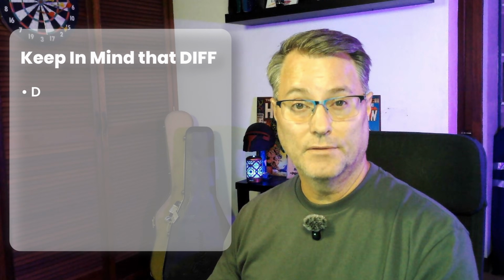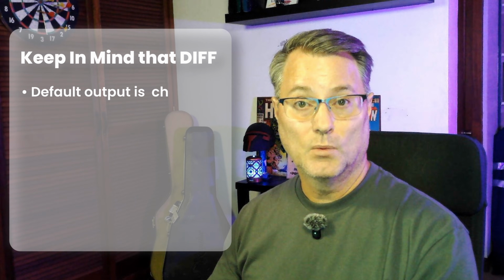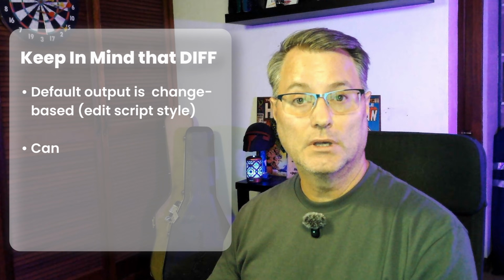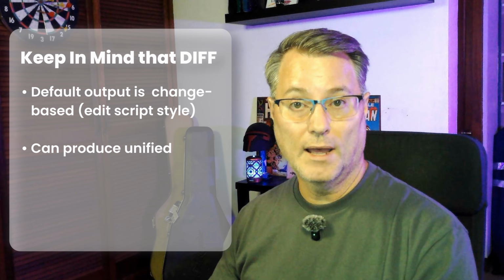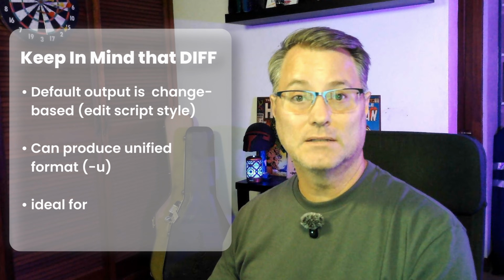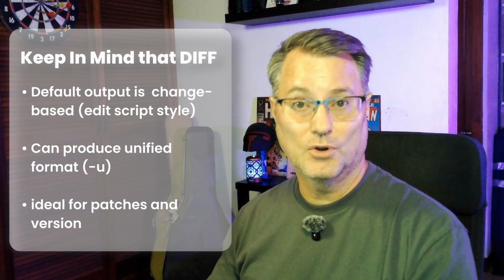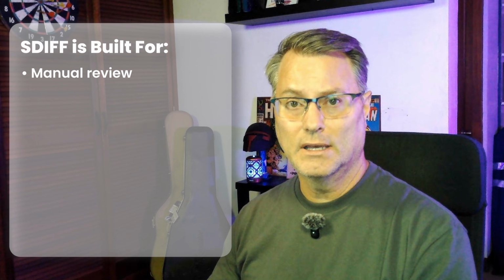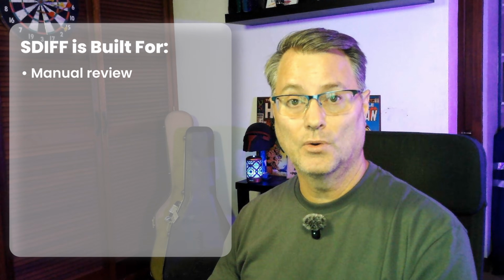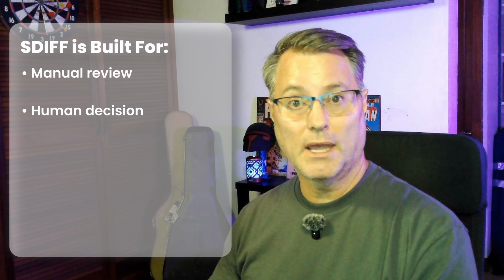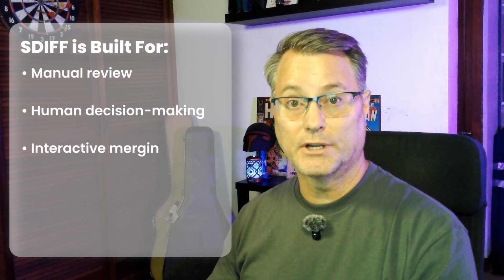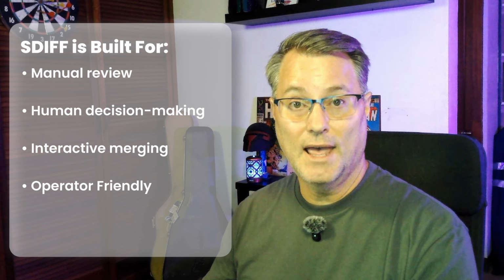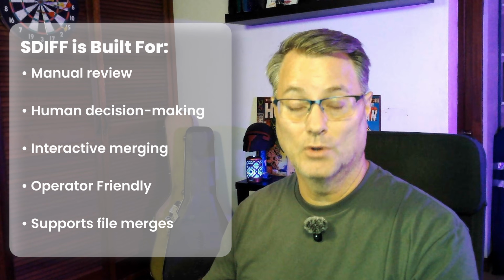Keep in mind that diff has a default output, which is change-based, edit script style. You can produce a unified format with the -u, and it's ideal for patches and version control. Sdiff, which we'll be looking at shortly, is built for manual review, human decision-making, and interactive merging. It's operator-friendly. The big functional difference is that sdiff supports file merges.